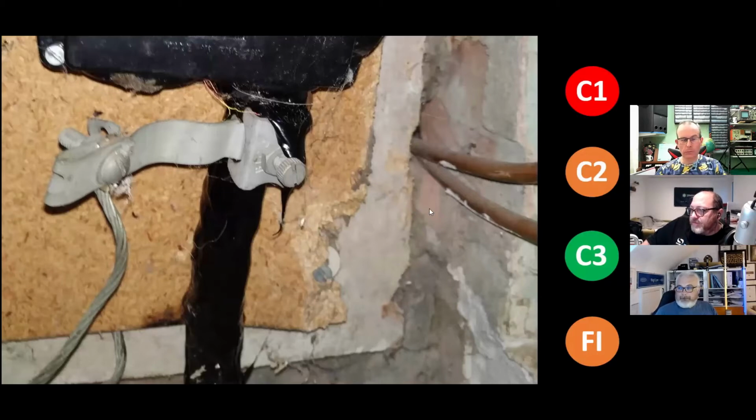We have got 62% C2, 2% C1, and 17% C3, and 21% FI. I understand these FIs because we can see this, but we need to know more about the cause of this. Yeah, and the thing is if you use a clamp meter, the clamp meter is only going to tell you what you're using at the time. And if it's the middle of summer, you're buggered.